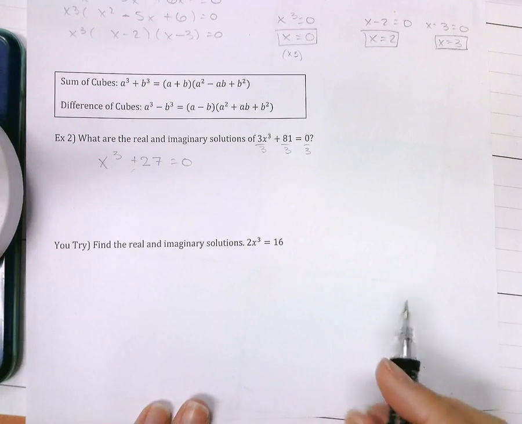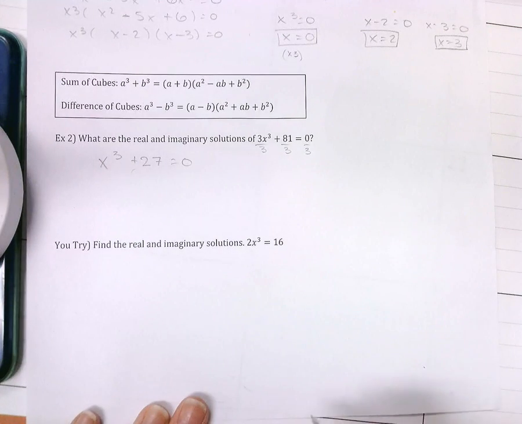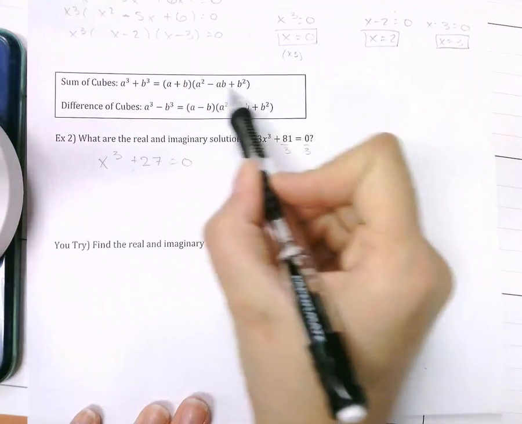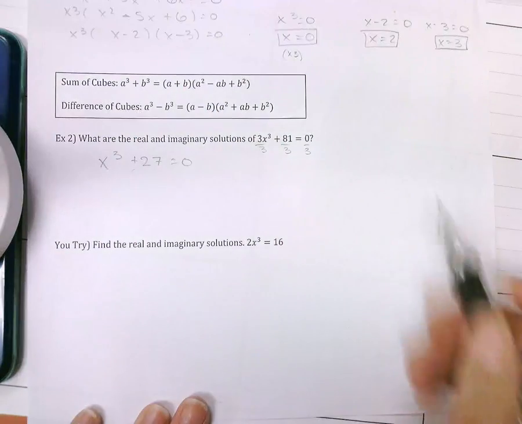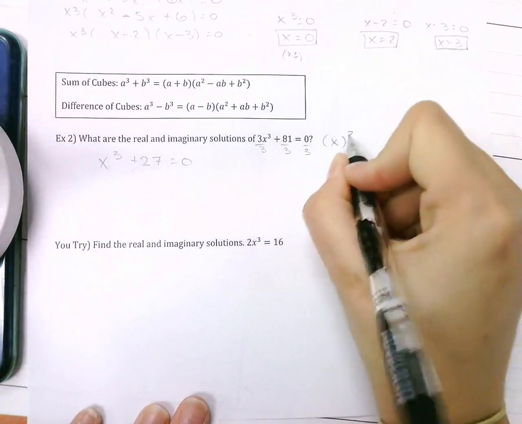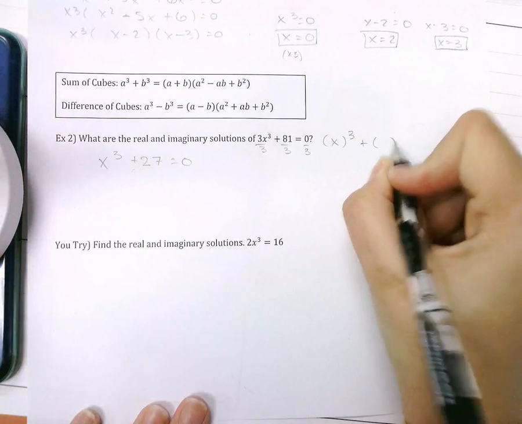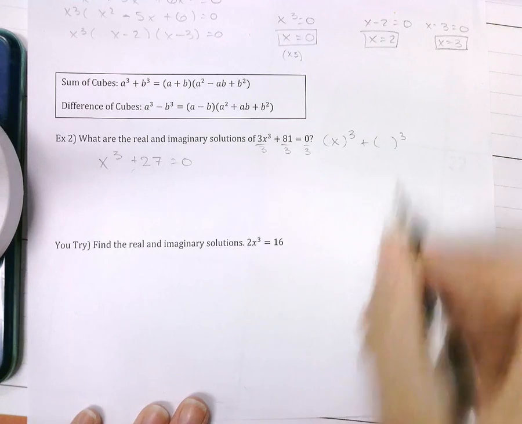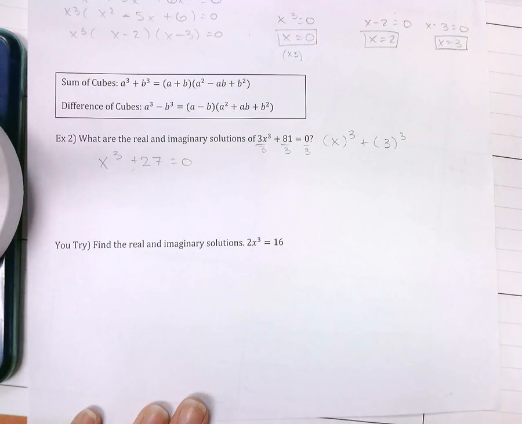All right, so x cubed plus 27. It's a sum of cubes. In order to factor it like a sum of cubes, you need to know what cubed is x cubed and what cubed is 27. It is 3. So 3 cubed is 27.